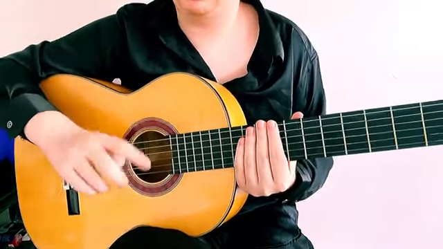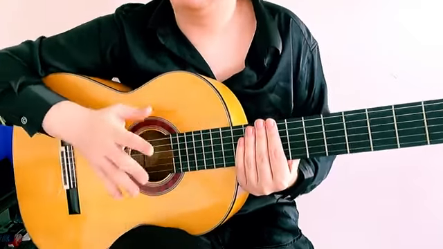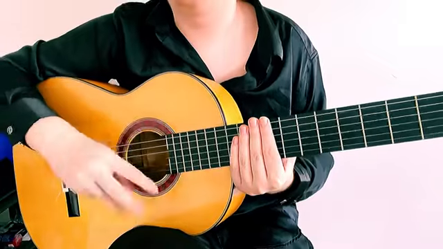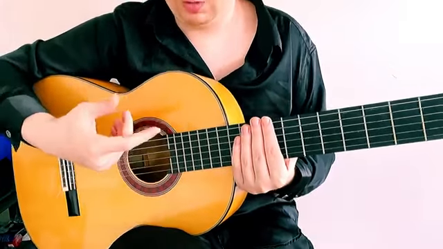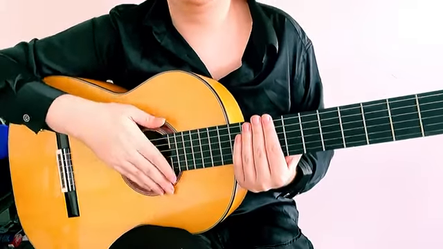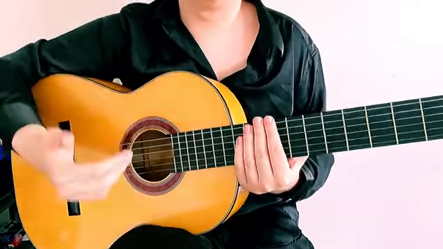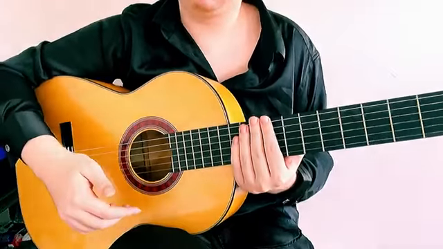So with our count, this would be 1 and 2 and 3 and 4 and 1 and 2 and 3 and 4 and that is the right hand pattern that we're going to use.